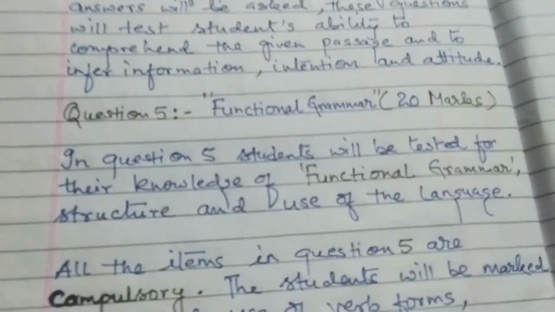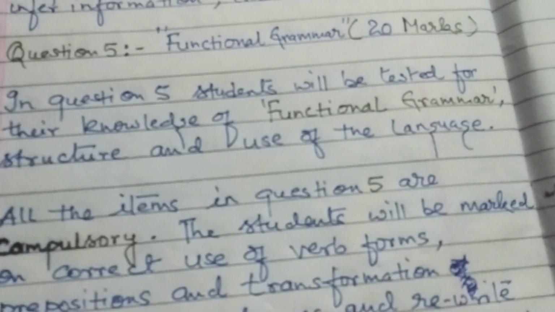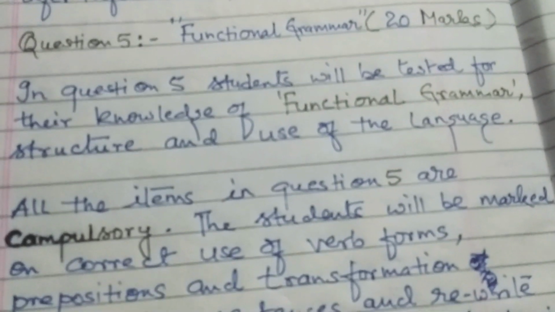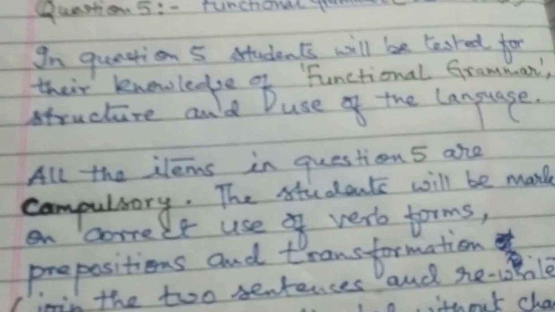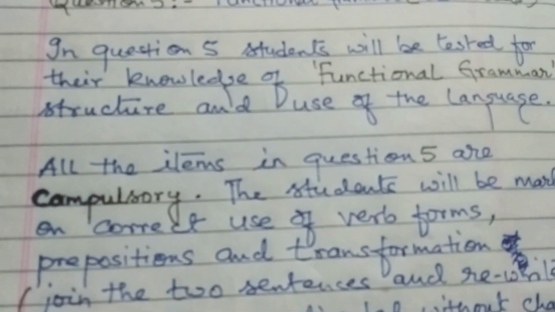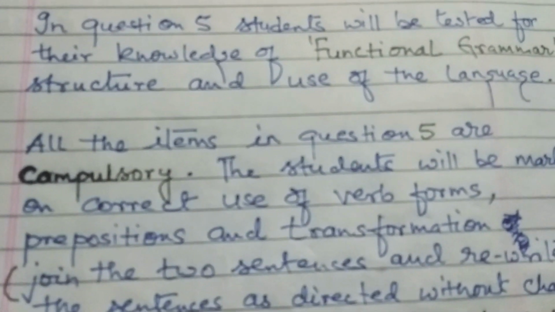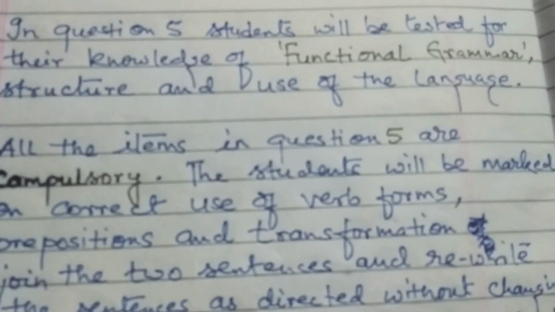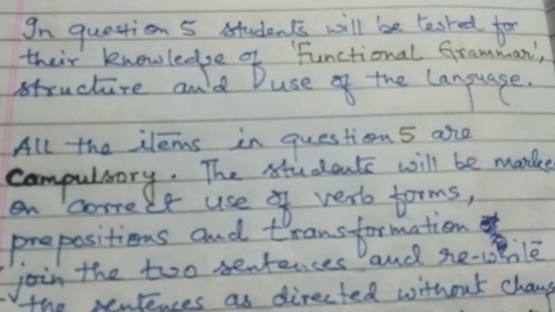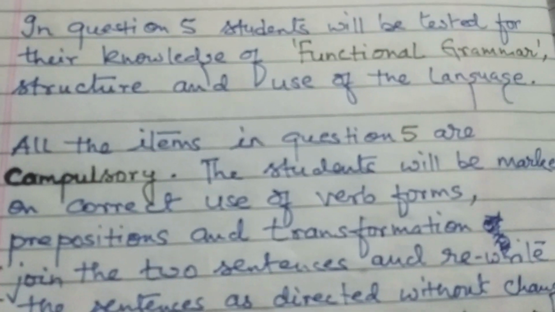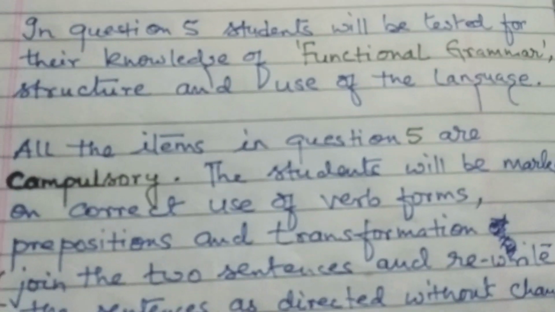Now question 5 is completely the grammar part. It is also known as the functional grammar section, and it is of 20 marks. In question number 5, students will be tested for their knowledge of functional grammar, structure, and use of language. All the items in question 5 are compulsory, which means all the sections of question 5 are compulsory. You have to attempt all the sections. You don't get any choice.